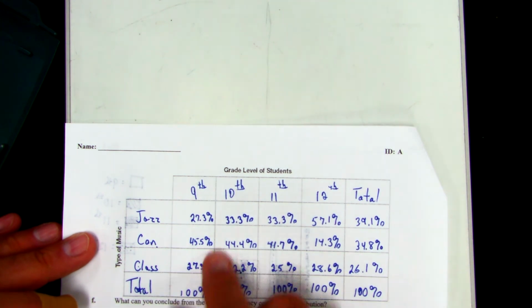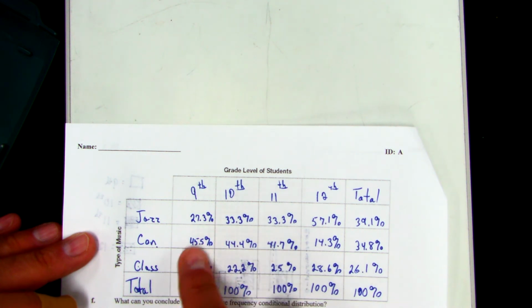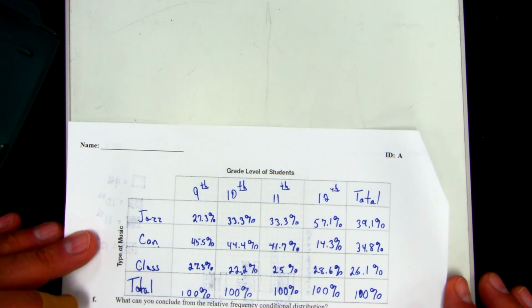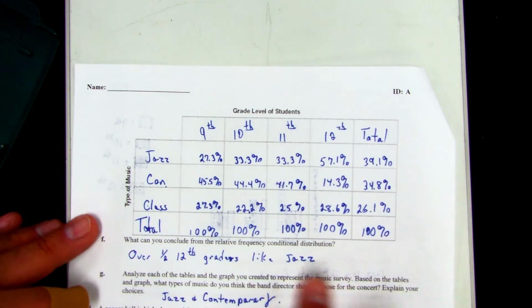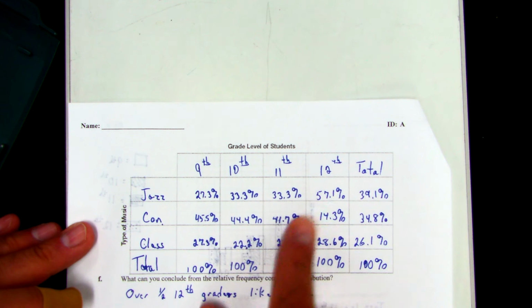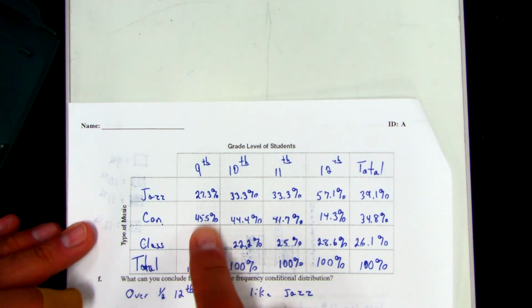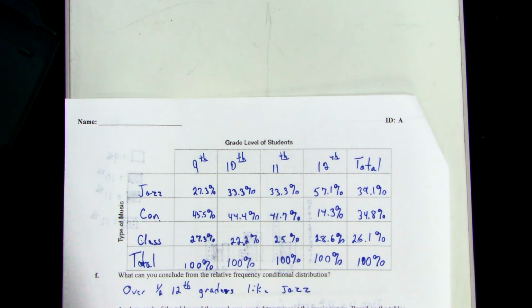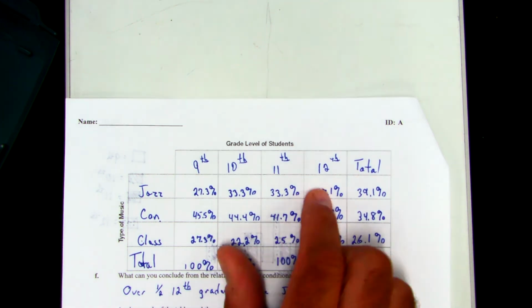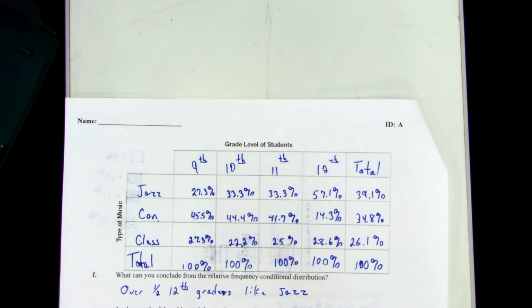If you wanted to, you could have also pointed out that for 9th, 10th, and 11th grade, the majority of them liked contemporary. All right? And that's what this question was. So basically, I was looking for over half of the 12th graders like jazz, and then if you wanted to, you could have put also that 9th, 10th, and 11th liked contemporary. But this was the part I had to see, over half. And the reason you knew it was over half was because these were all percentages. That's why you do conditional.